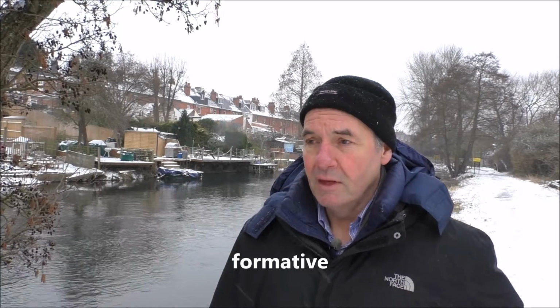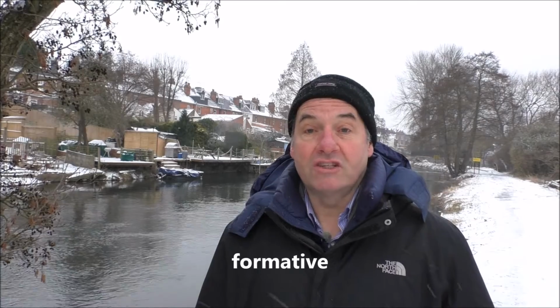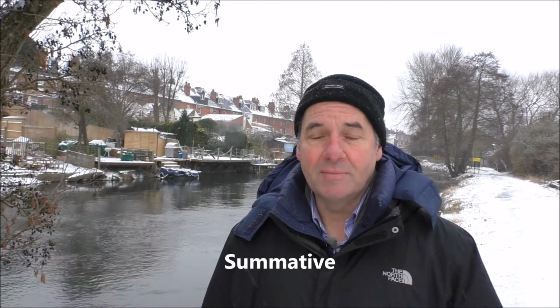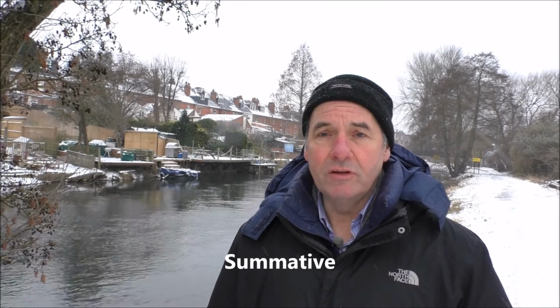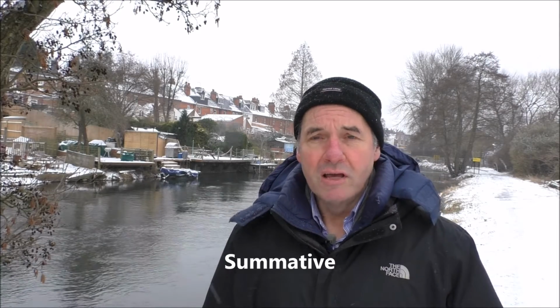Now, you might find that you're given what's called formative assessments. This simply means a progress check. What's more serious is what's called the summative assessment. Now, with the summative assessment, you get a grade, you either pass or you fail. So you need to focus on checking the criteria for the summative assessment.